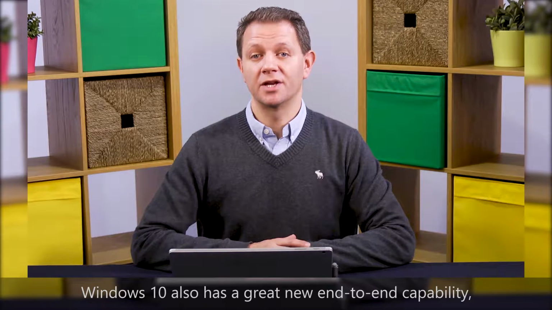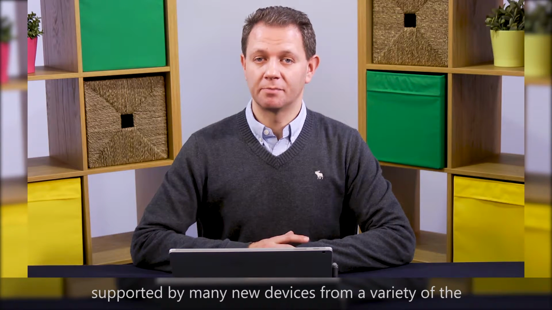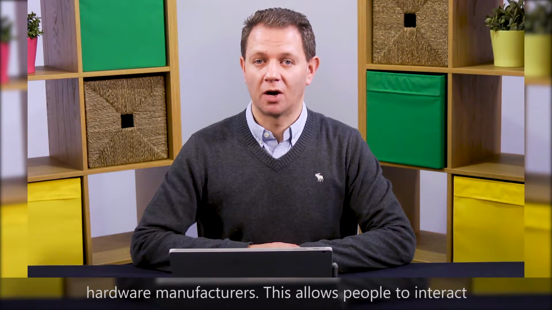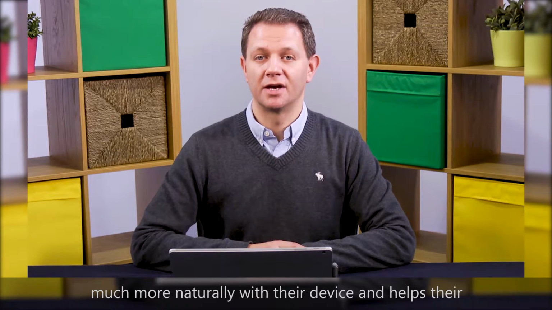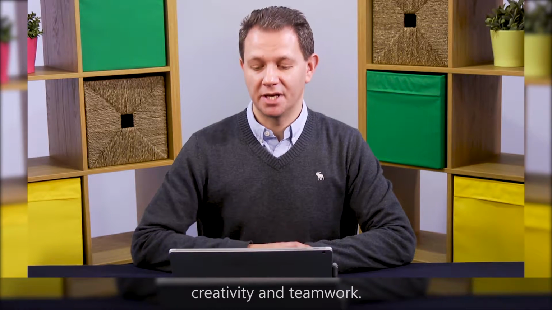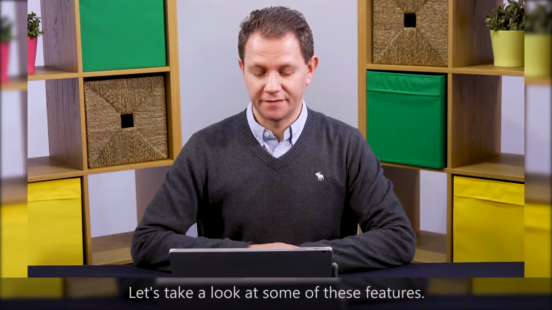Windows 10 also has a great new inking capability, supported by many new devices from a variety of the hardware manufacturers. This allows people to interact much more naturally with their device and helps their creativity and teamwork. Let's take a look at some of these features.